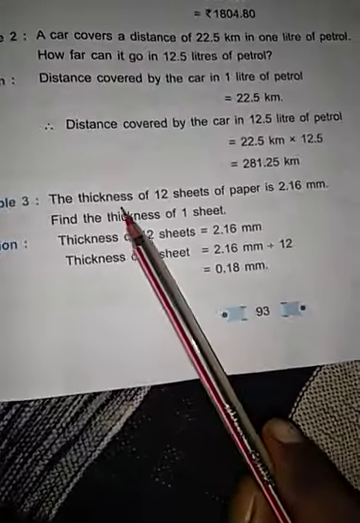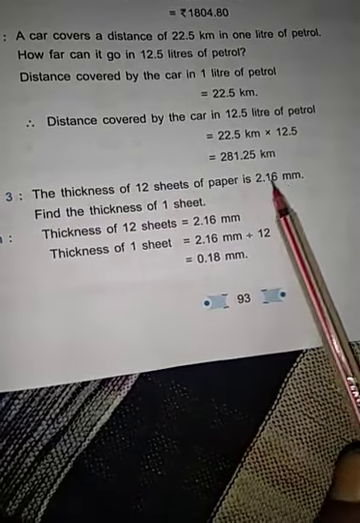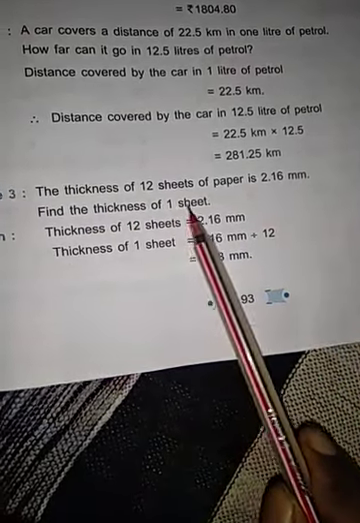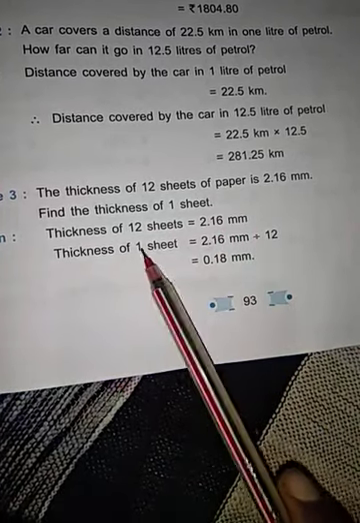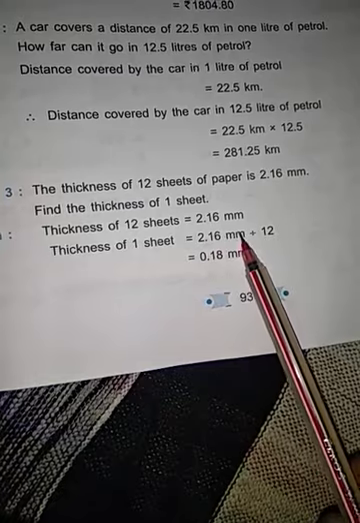Example 3. Thickness of 12 sheets of paper is 2.16 millimeter. Find the thickness of one sheet. Thickness of 12 sheets is equal to 2.16 millimeter. Thickness of one sheet is equal to 2.16 millimeter divided by 12, which is equal to 0.18 millimeter.